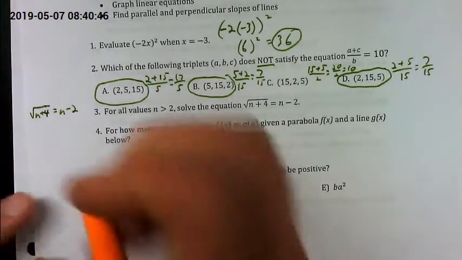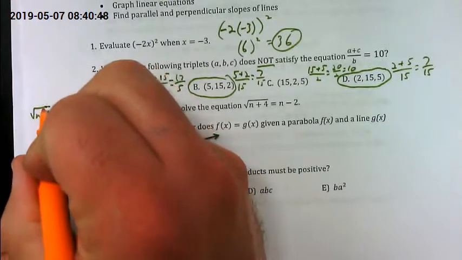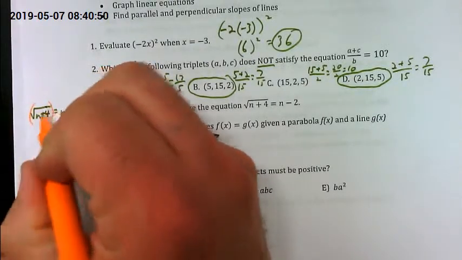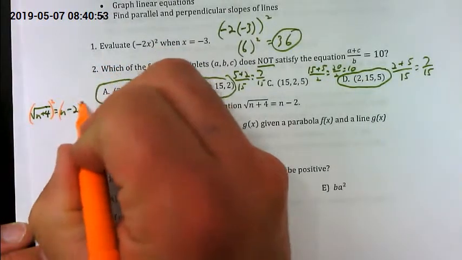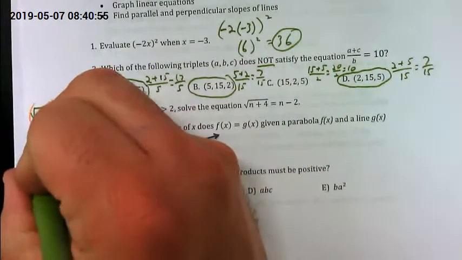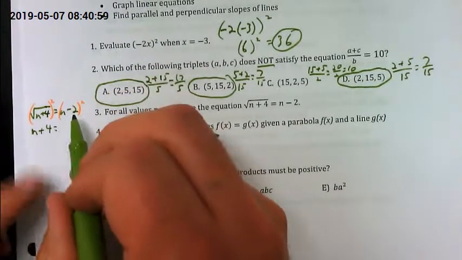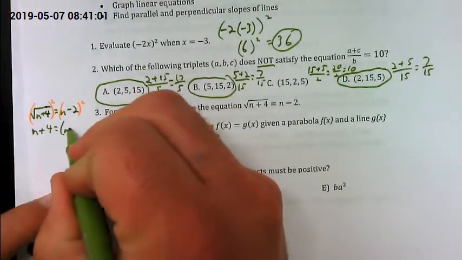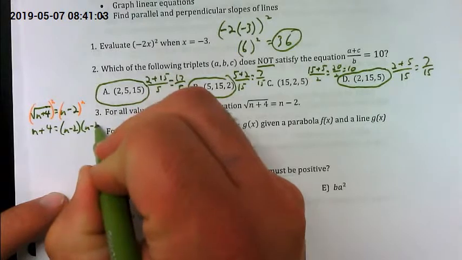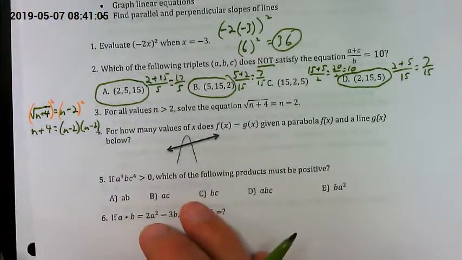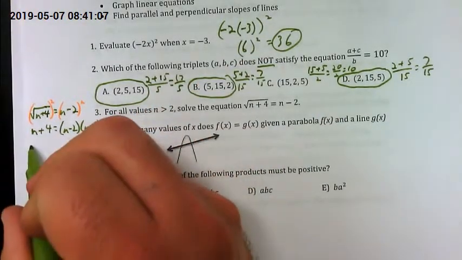Alright, so on here, get rid of the square root by squaring both sides. So we'd have n plus 4 equals, now this is n minus 2 times n minus 2. So we have to multiply that out.